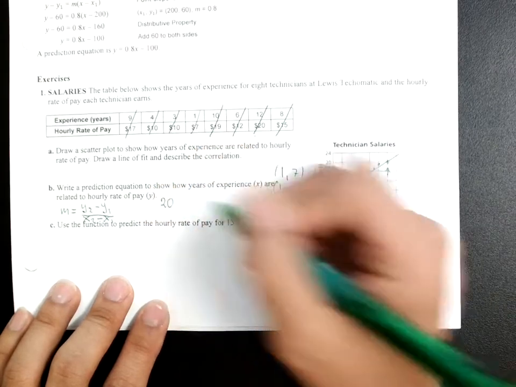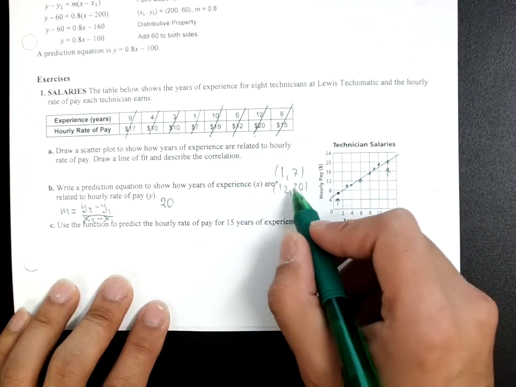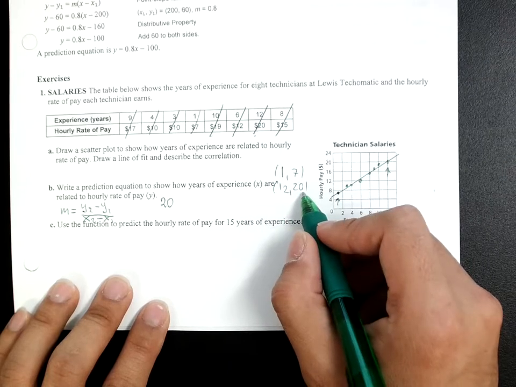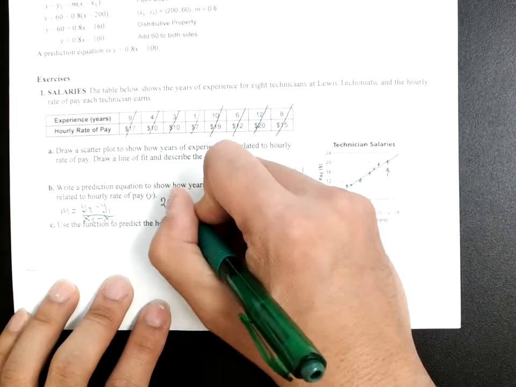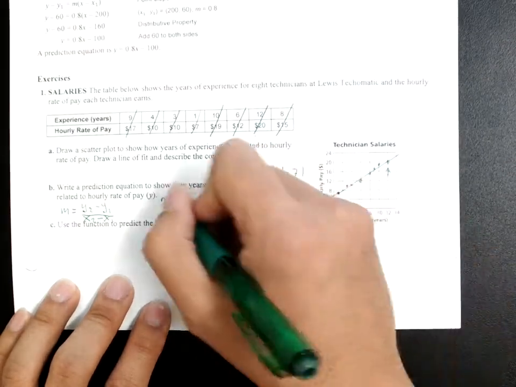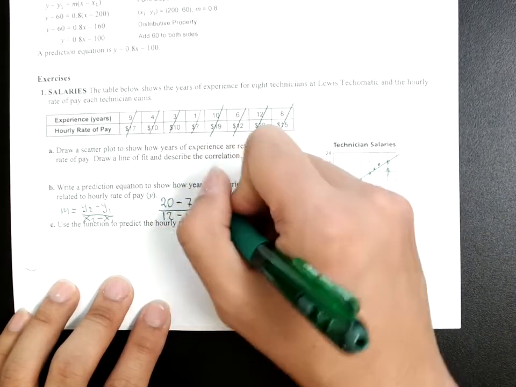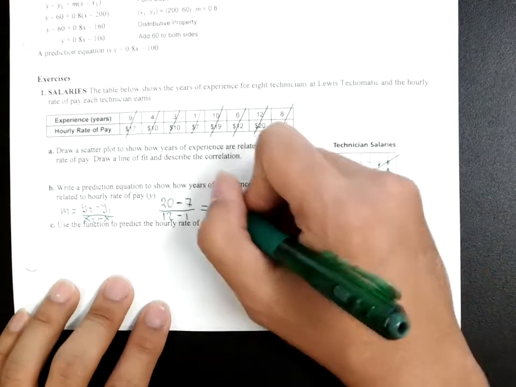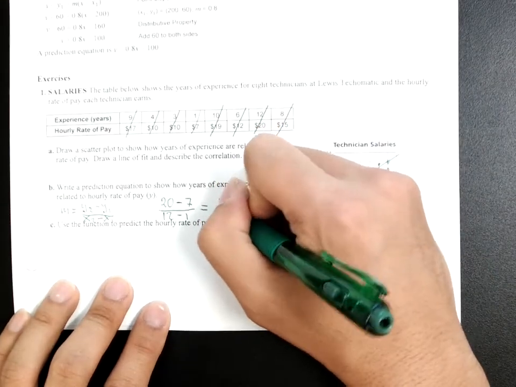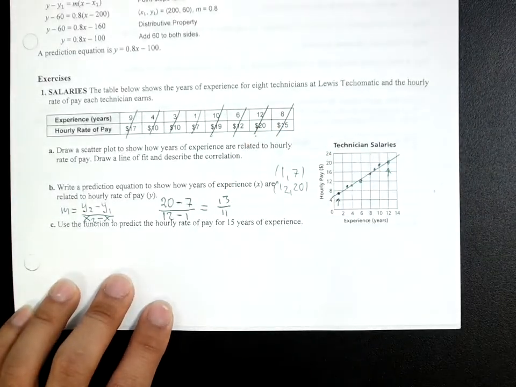Now plug in those points. So remember, this is x and this is y. When you subtract, you get 13 over 11, and that's your slope.